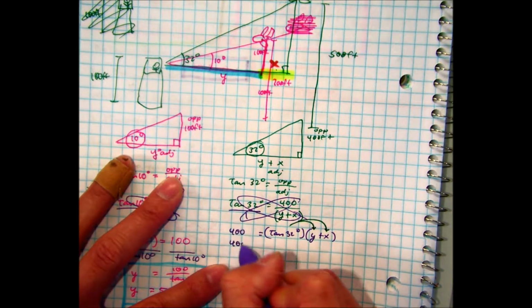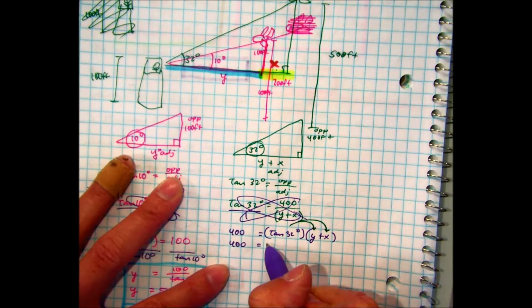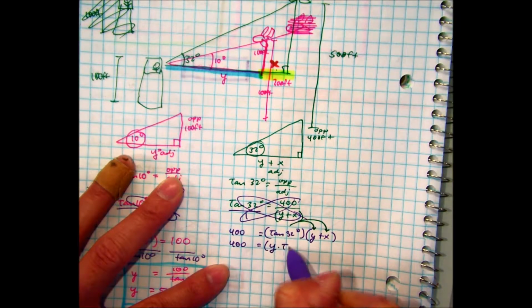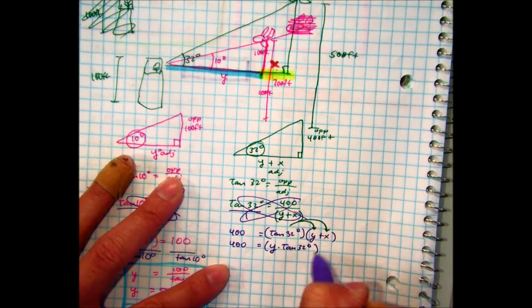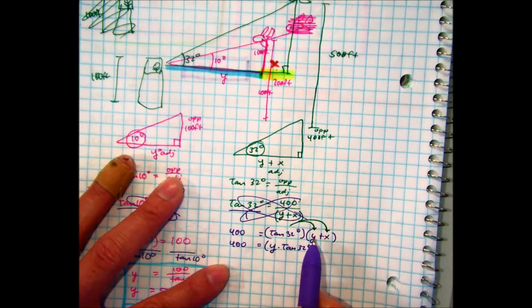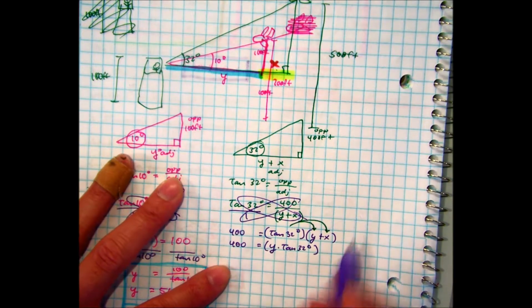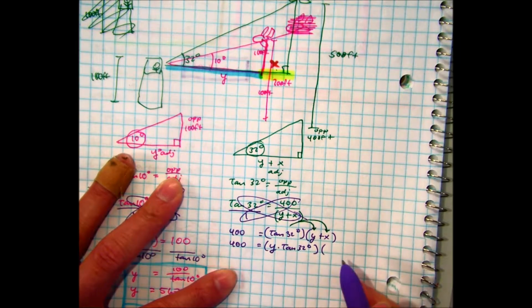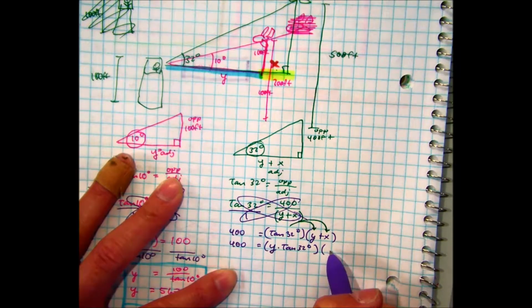So I have 400 equals tangent of 32 times y. Does that make sense? That's the first one. And I just put the variable in front. And then I have x times tangent of 32.